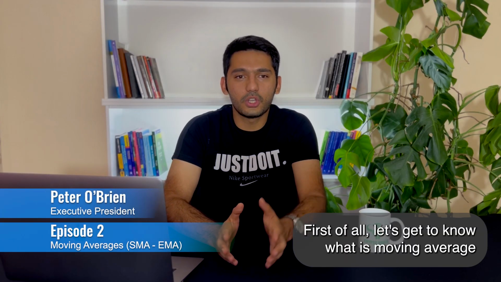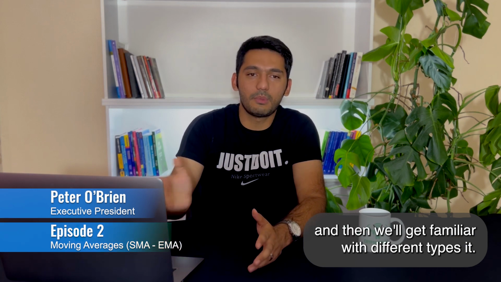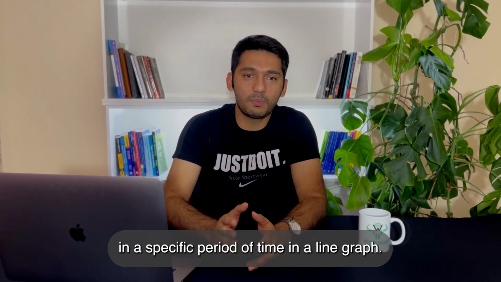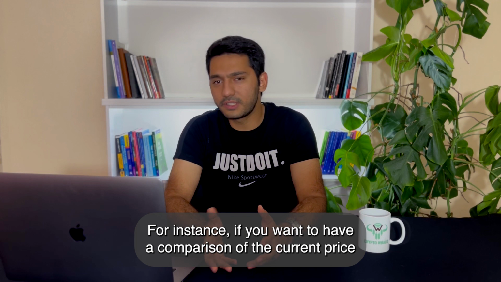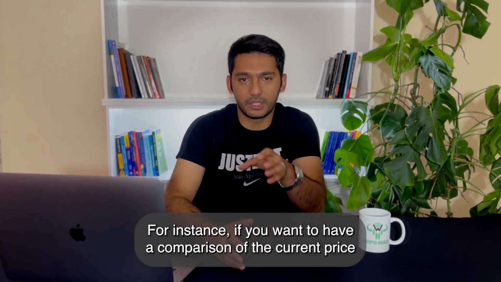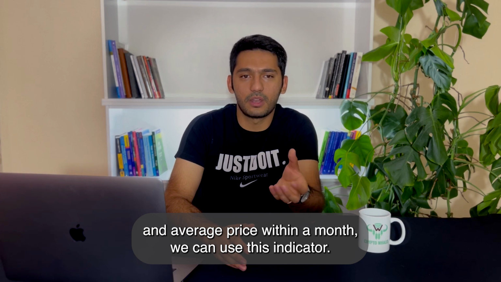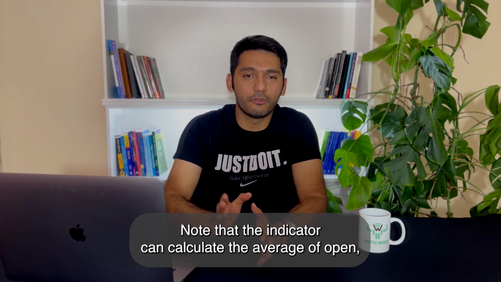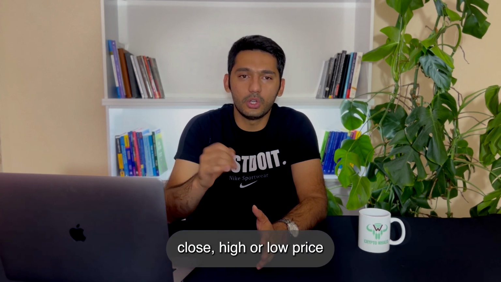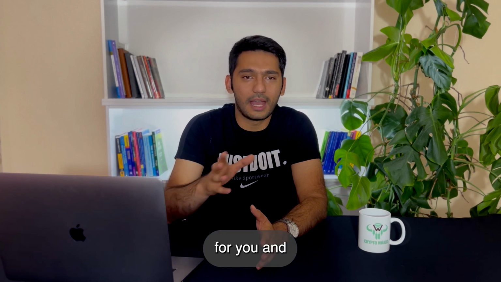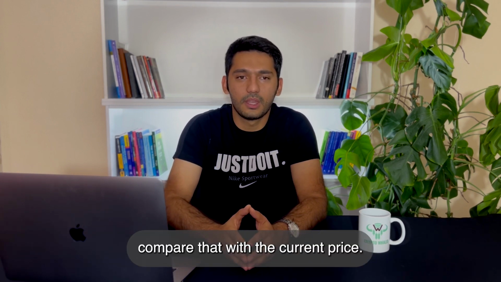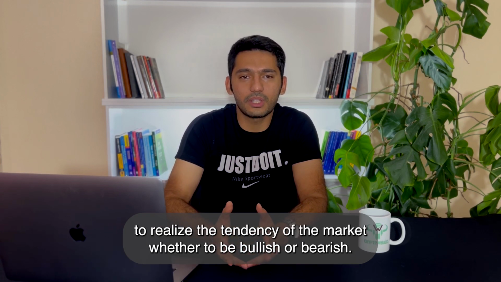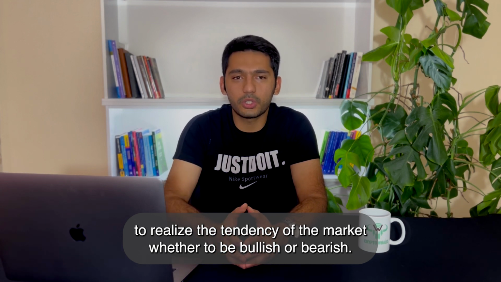First of all, let's get to know what a moving average is, and then we'll get familiar with different types of it. A moving average shows the average price in a specific period of time in a line graph. For instance, if we want to compare the current price and the average price within a month, we can use this indicator. Note that the indicator can calculate the average of open, close, high, or low price for you and compare that with the current price. When we get the average price in a specific period, it can help us to realize the tendency of the market, whether bullish or bearish.